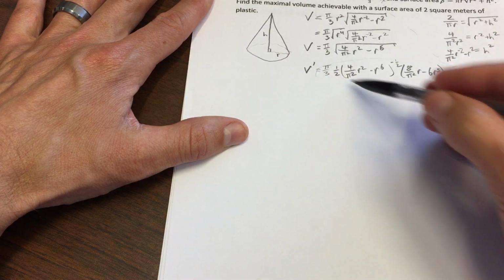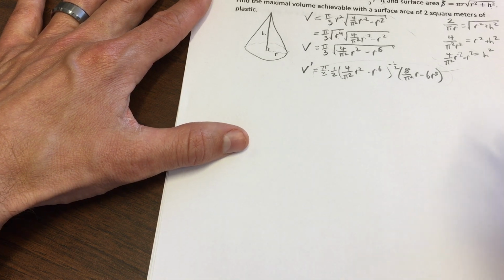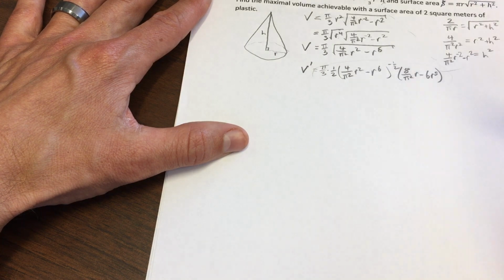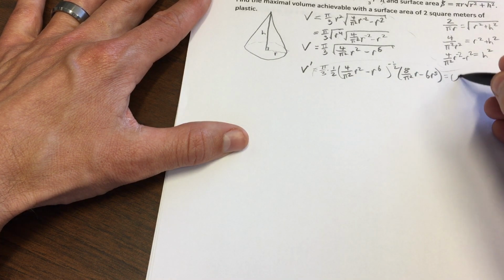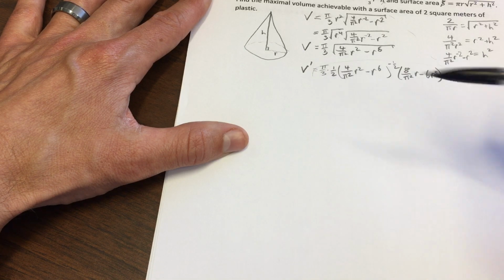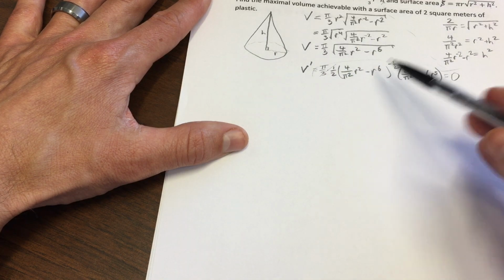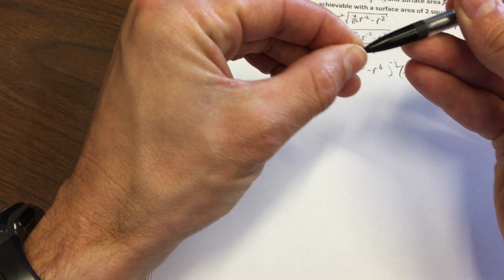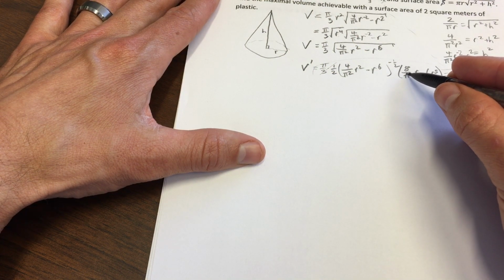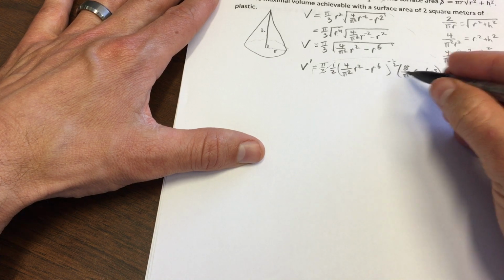Okay? Now that's the piece that I need to see where it's equal to 0 or undefined. So let's see. If I've got that equal to 0, first off, I can cancel these terms. I can multiply by the reciprocal of them. This is in the denominator, right? So really what I have here is, I can factor out a 2 and an r from this right here.